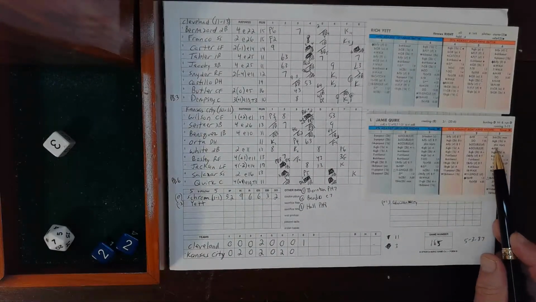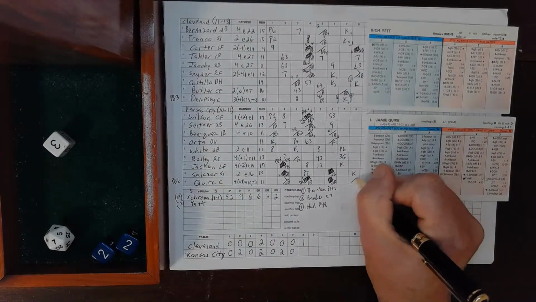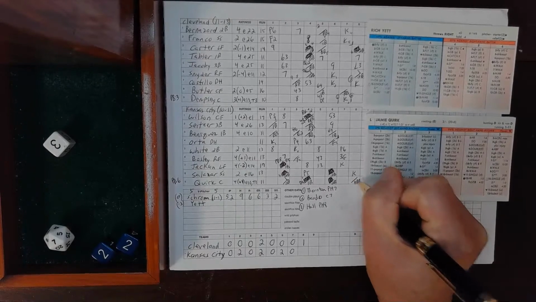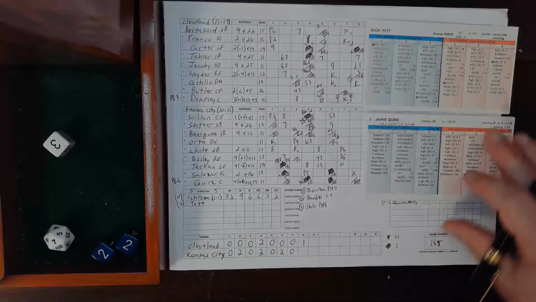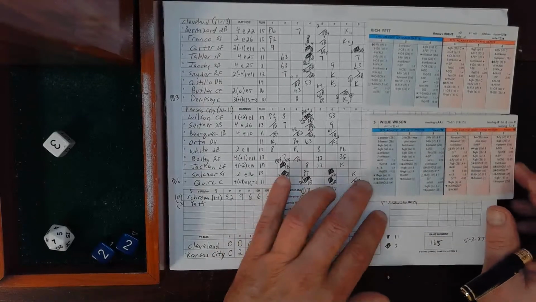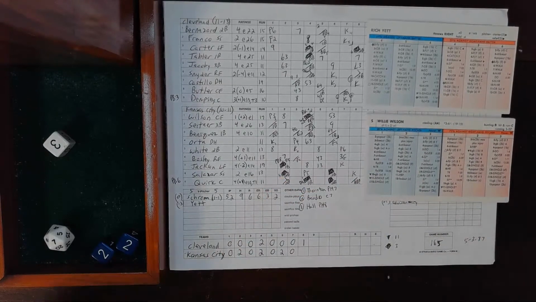3-4, and he's going to be hit by the pitch. So apparently Cleveland didn't like the way he was hitting against him, so he plunks him. Quirk not too happy about that at all. Kind of trying to shake it off if he can.